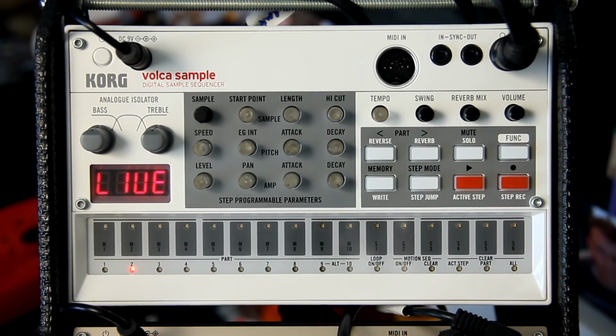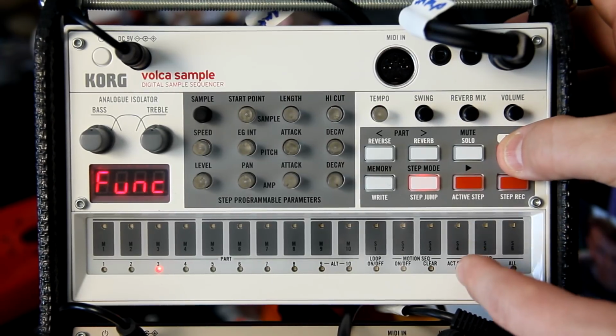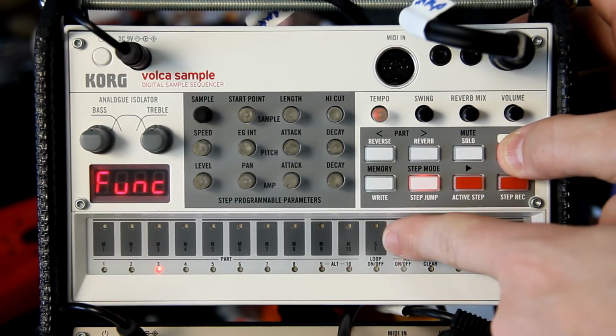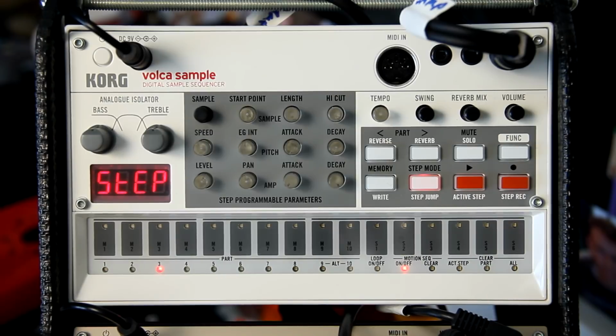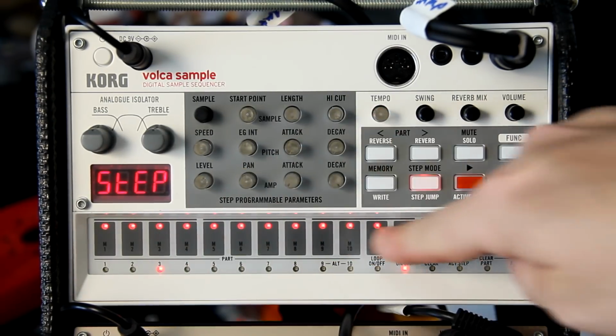That'll work. We can do the next part without playback. Okay, select the empty part where you want to use your time-stretched sample. And let's go ahead and turn on motion sequencing with Function, Motion Sequence On. Enter Step Mode and light up all 16 steps.